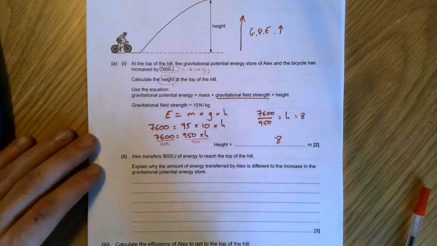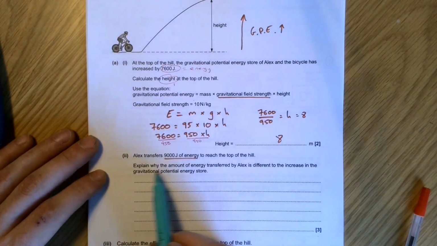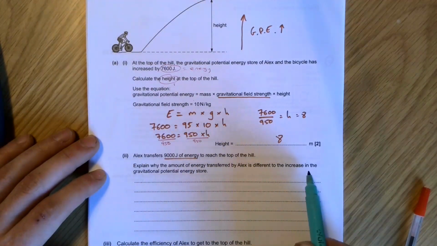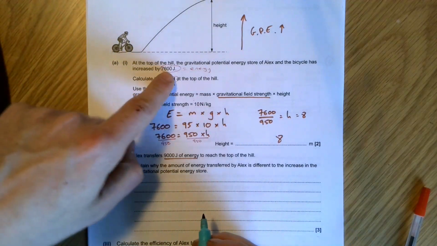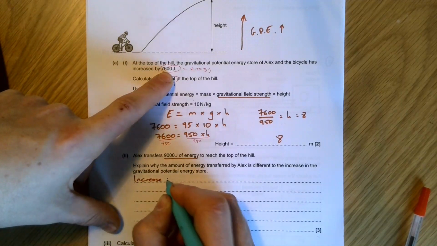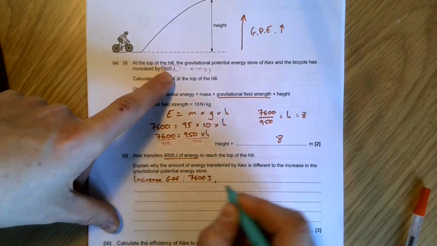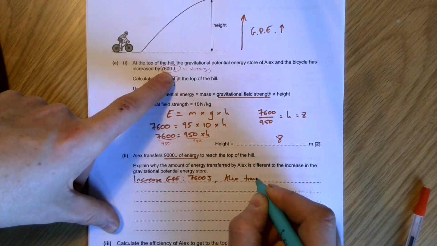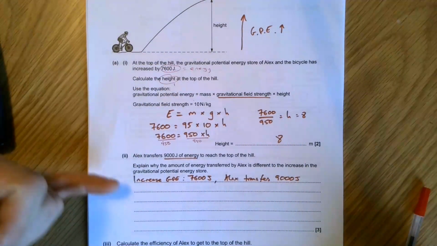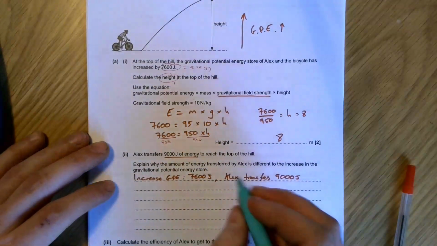Part 2. Alex transfers 9,000 joules of energy to reach the top of the hill. Explain why the amount of energy transferred by Alex is different to the increase in the gravitational potential energy store. So the increase in the GPE, and I'm just going to write this down just so I keep track of it. The increase in GPE is 7,600 joules, and Alex transfers 9,000 joules. So you don't need to do this, but it is useful just to keep track of the numbers. So what is going on when Alex transfers energy?